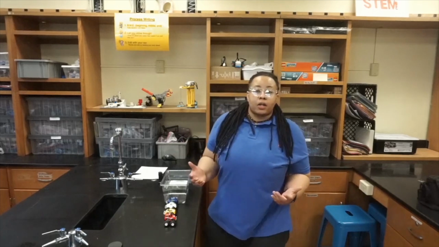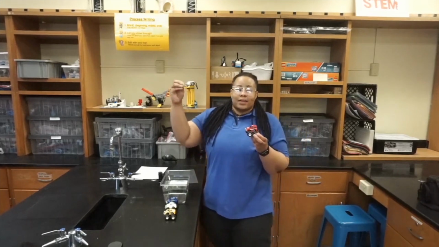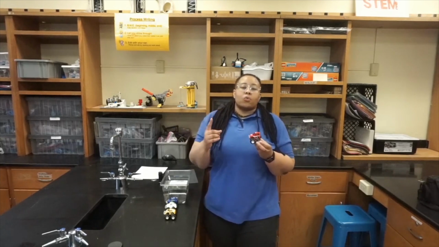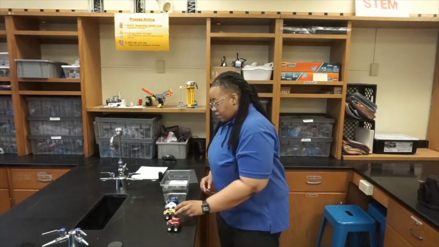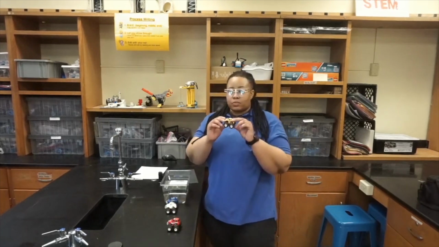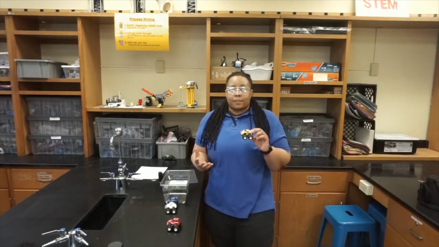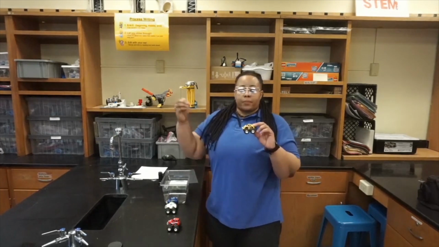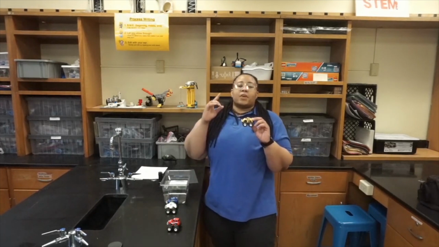When we talk about colorful objects like these monster trucks, for example, this red one is red because when the white light hits the truck with all of the colors of the rainbow, the only color that reflects is red. If you look at the yellow truck, the same thing. All of the colors of the rainbow hit the yellow truck, but the only color that reflects is yellow.